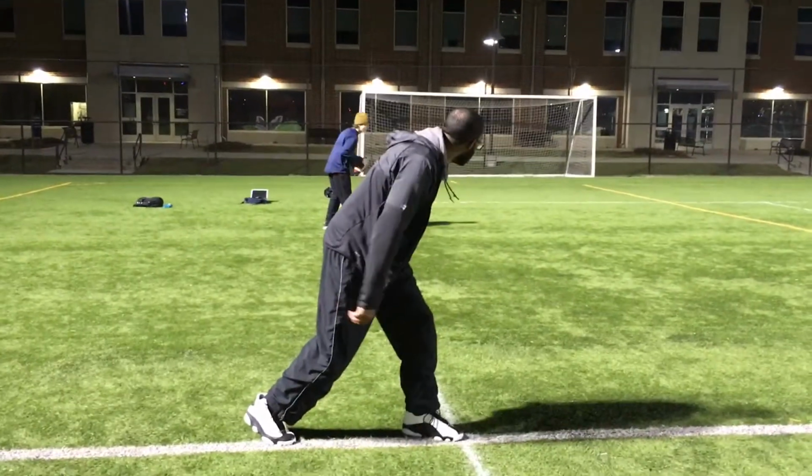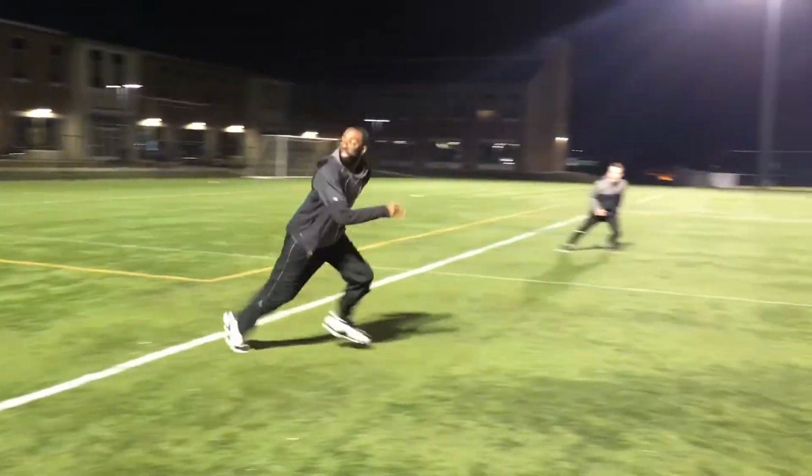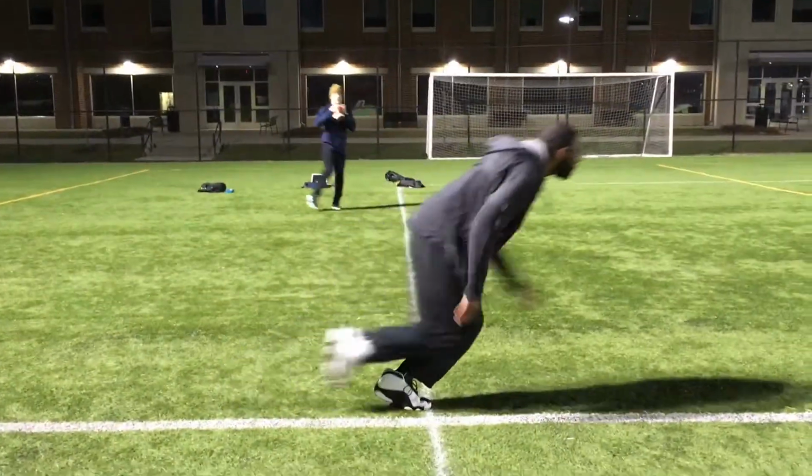This is the out route example. Go. And go.